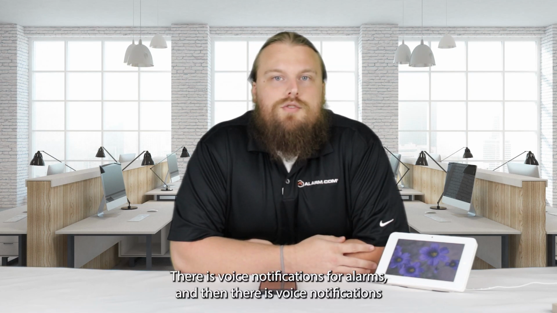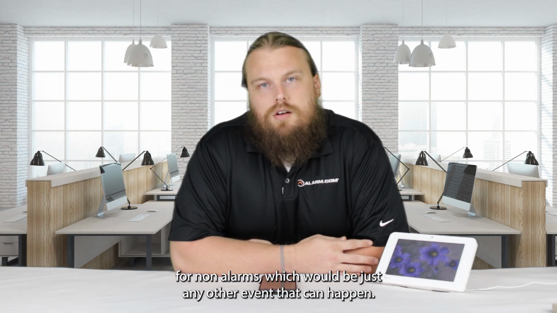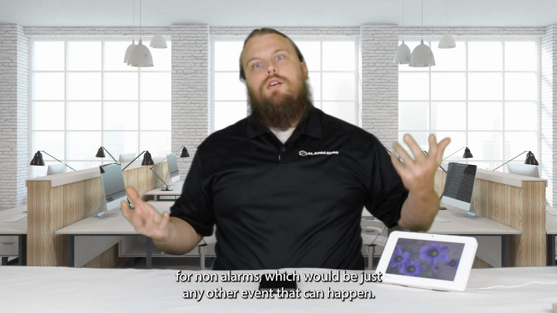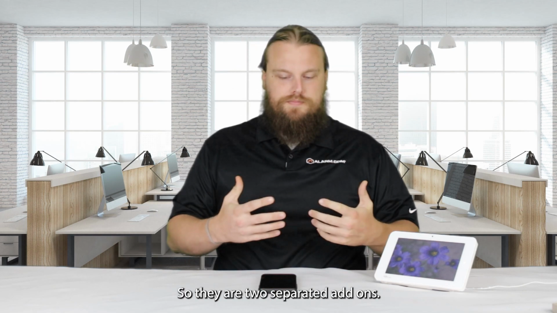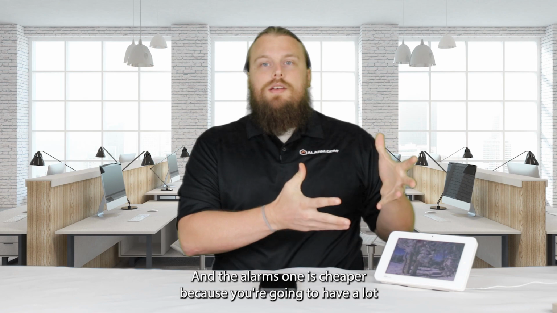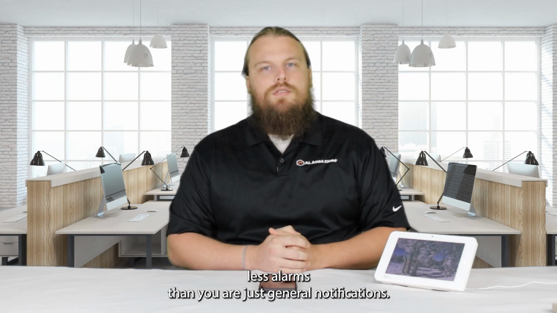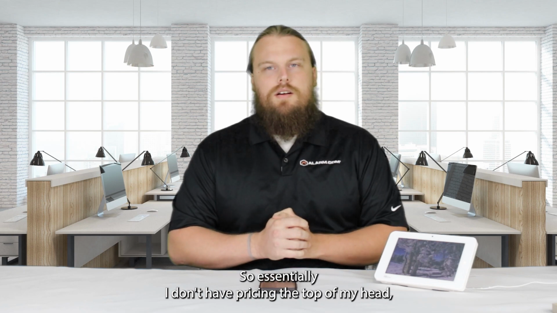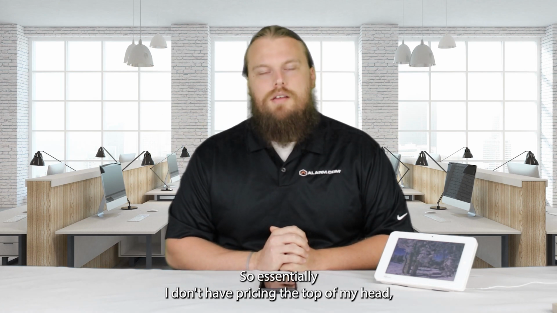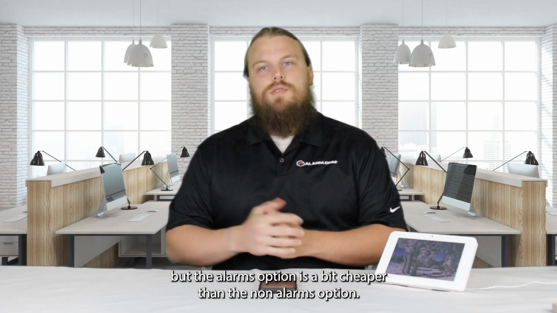There are two versions of the voice notification setup. There is voice notifications for alarms, and then there is voice notifications for non-alarms, which would be just any other event that can happen. They are two separate add-ons, and the alarms one is cheaper because you're going to have a lot fewer alarms than general notifications. I don't have pricing off the top of my head, but the alarms option is a bit cheaper than the non-alarms option.